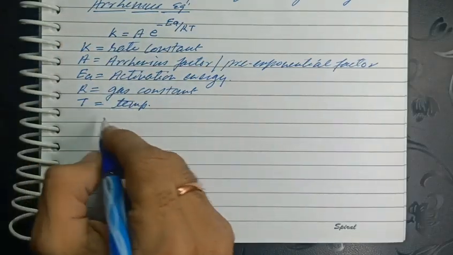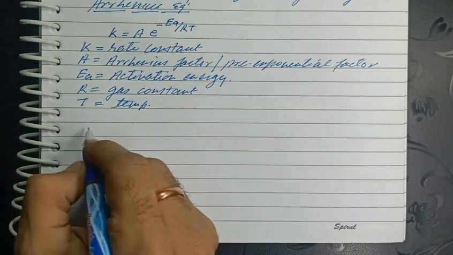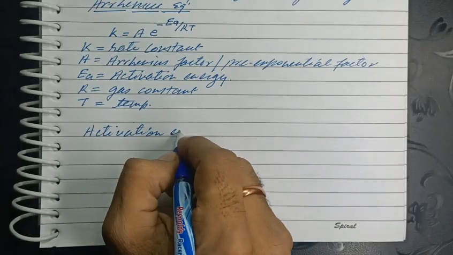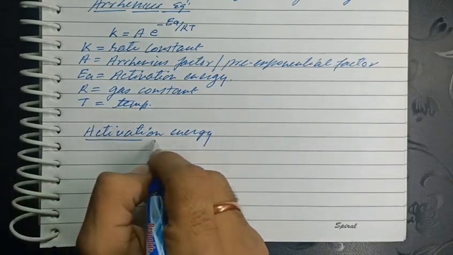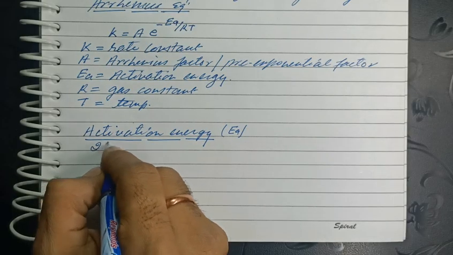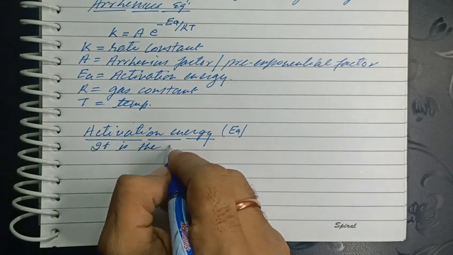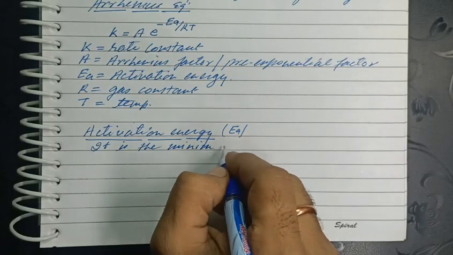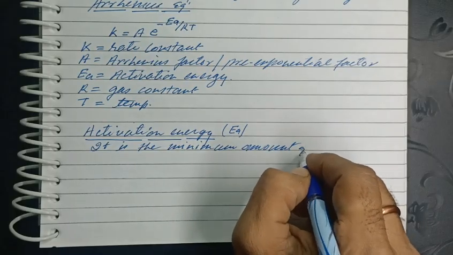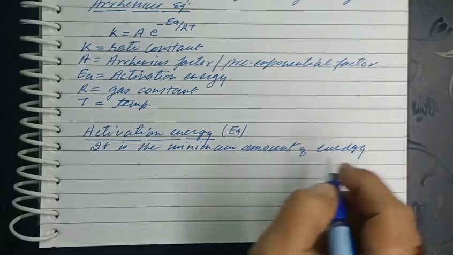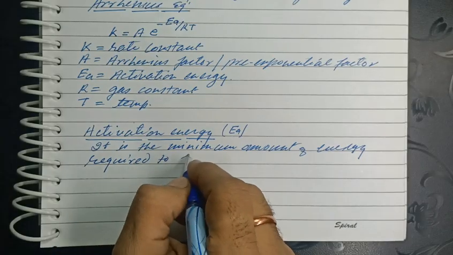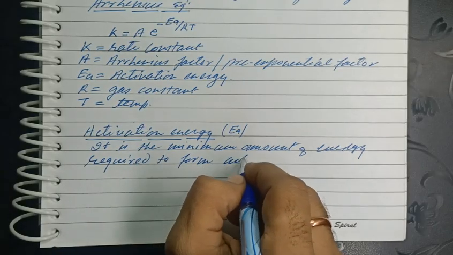Now what is activation energy? Activation energy: it is the minimum amount of energy required to form activated complex.